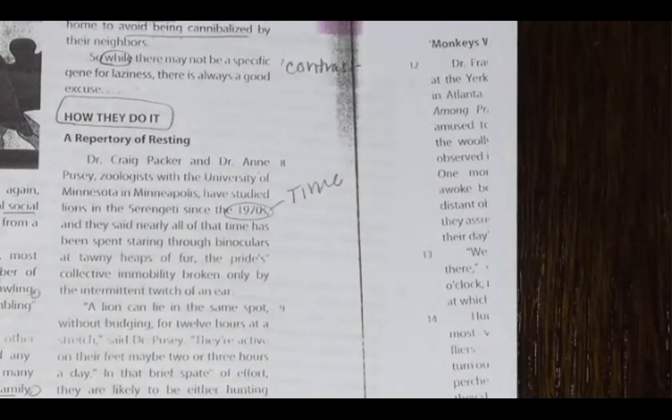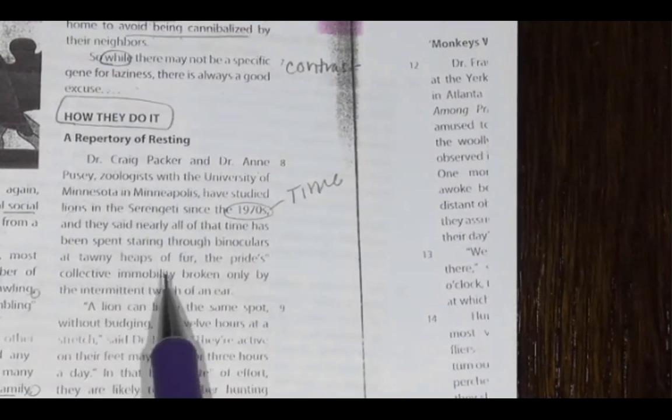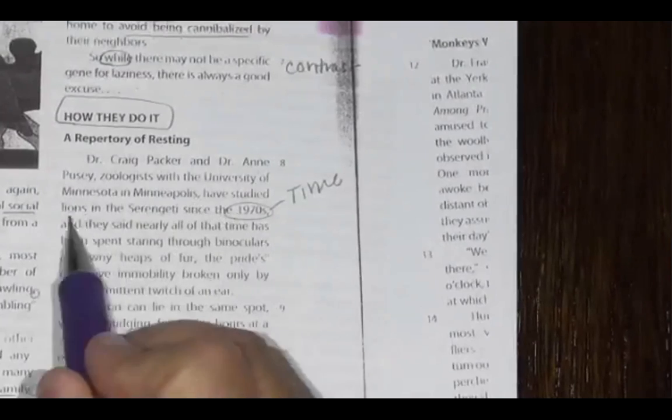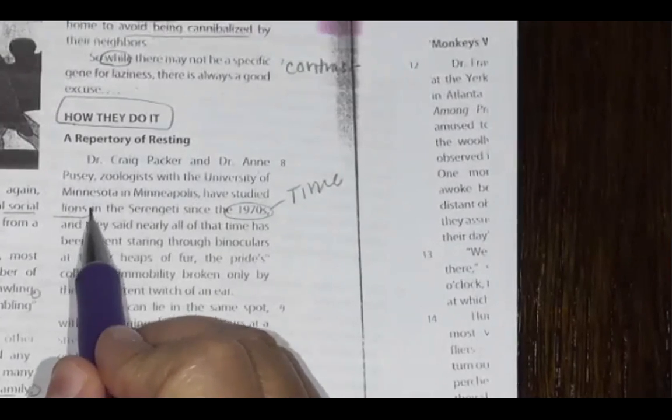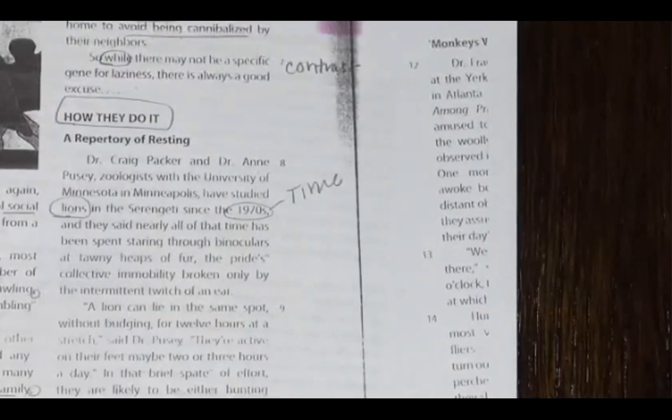And do you understand what they're looking at through their binoculars? What are these two doctors studying? The genes. They're studying lions. Oh yeah. Okay. I got confused between the binocular and the microscope.